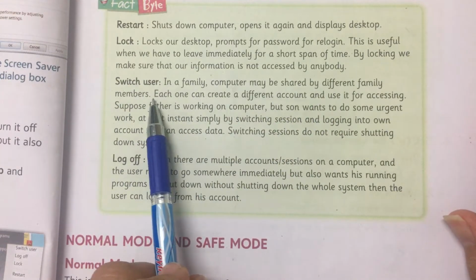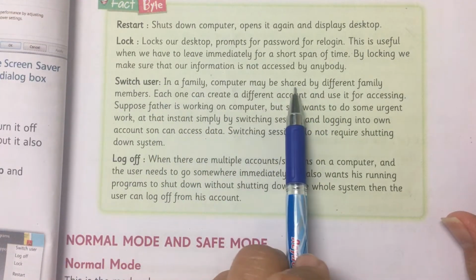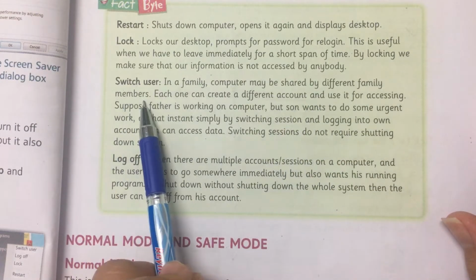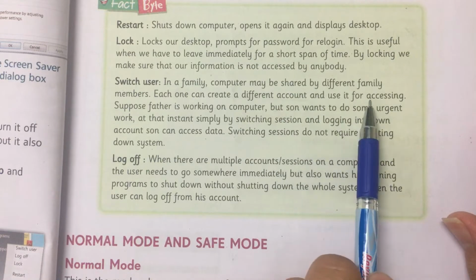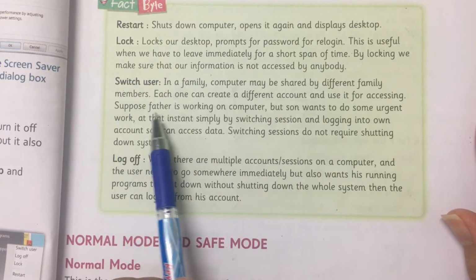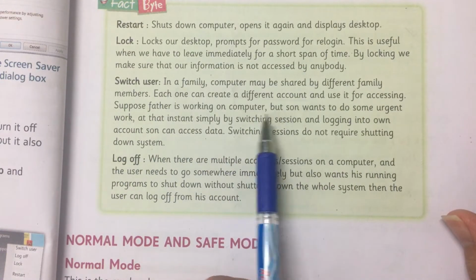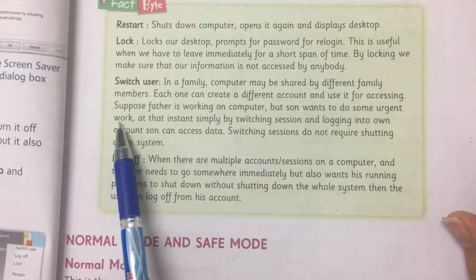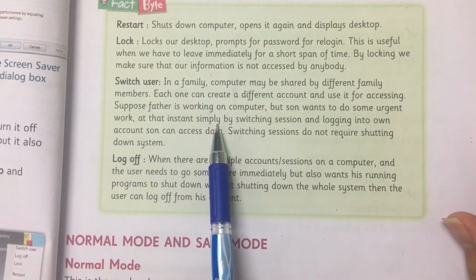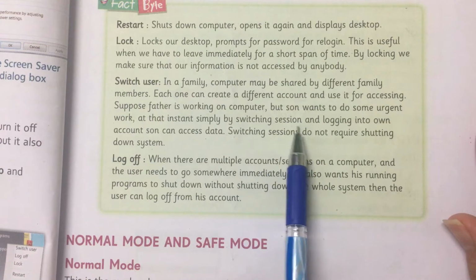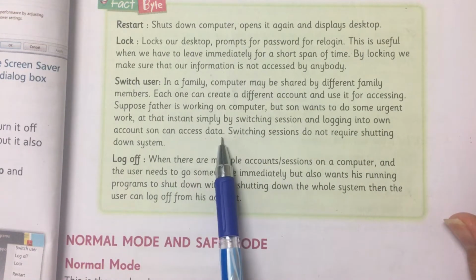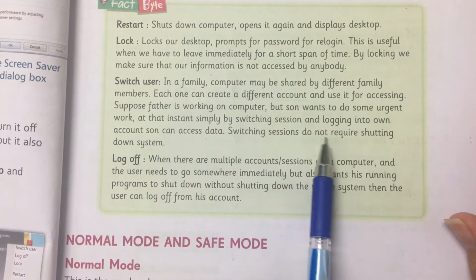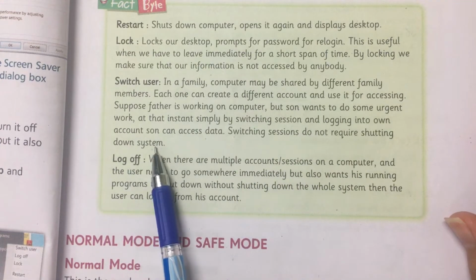Switch user. In a family, computer may be shared by different family members. Each one can create a different account and use it for accessing. Suppose father is working on computer but son wants to do some urgent work. At that instant, simply by switching session and login into own account, son can access data. Switching sessions do not require shutting down system.